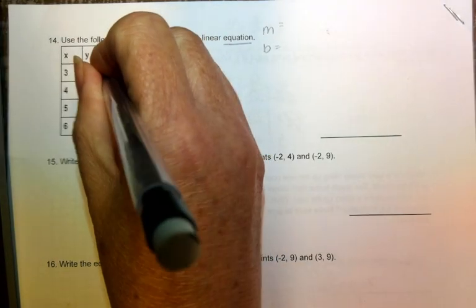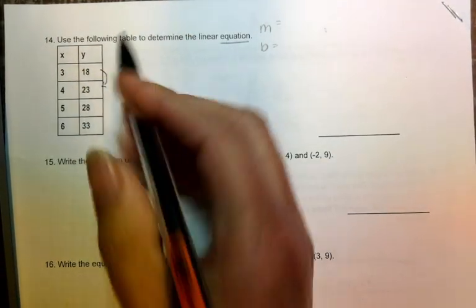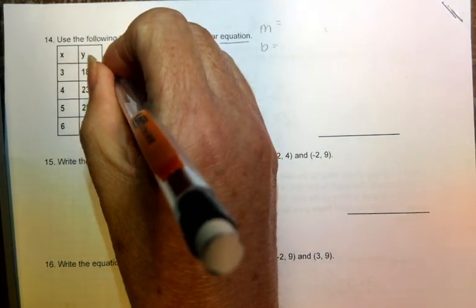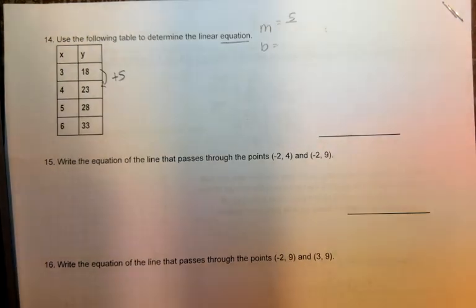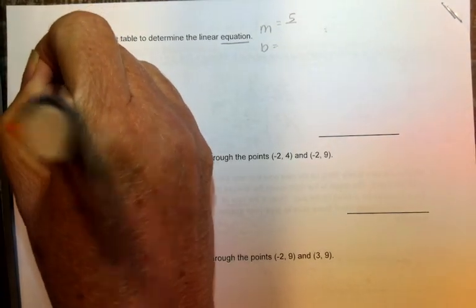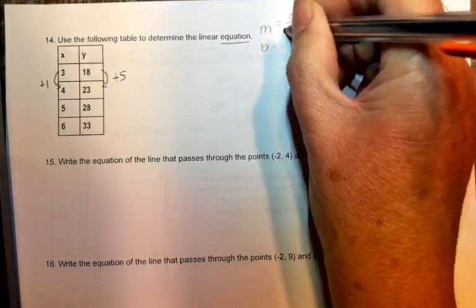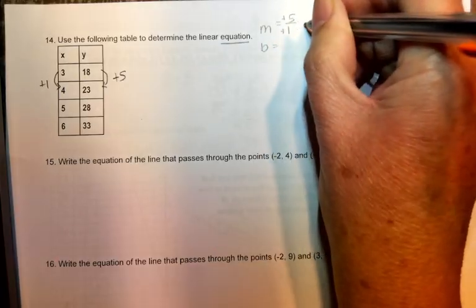So we can either use the formula using two ordered pairs, or we can find the change in y. So how do you go from 18 to 23? Well, you would add 5. So that's our numerator. So again, I'm going to write that down so I don't forget which one goes on the numerator. And then our change in x's from 3 to 4, that's adding 1. So both of them are adding. So that's a slope of 5.